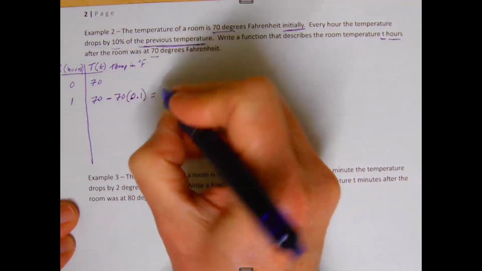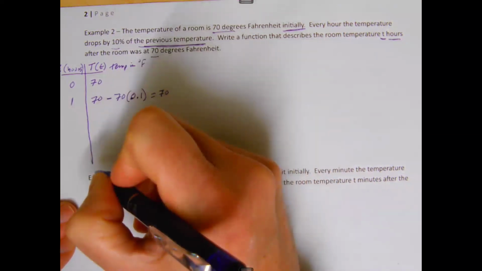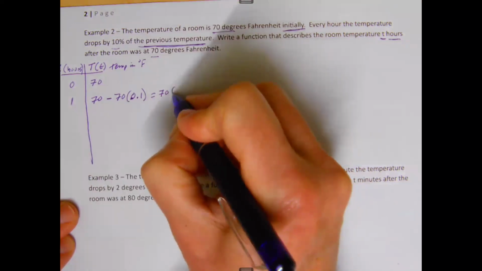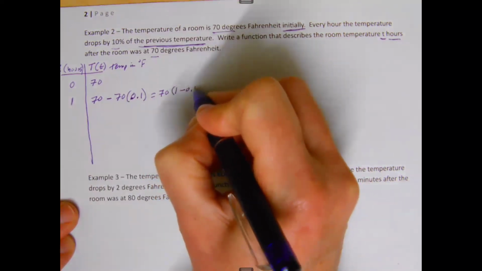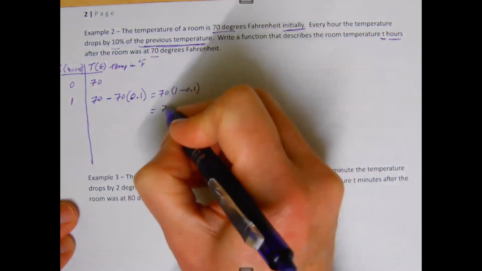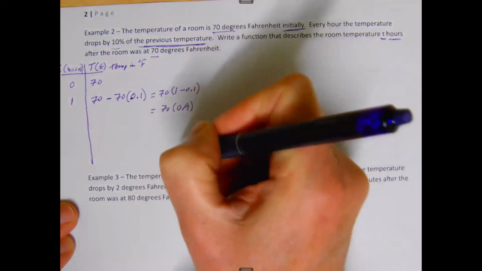If I factor out that 70, what do I have? 1 minus 0.1, because the 70 is common to both. So really what I have here is 70 times 1 minus 0.1, which is 0.9.